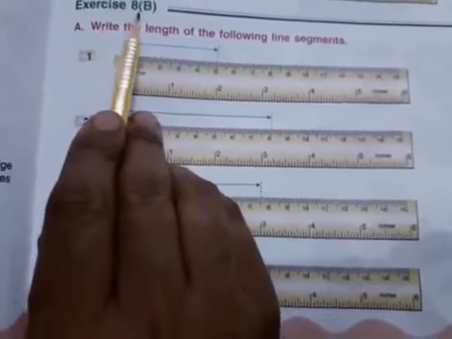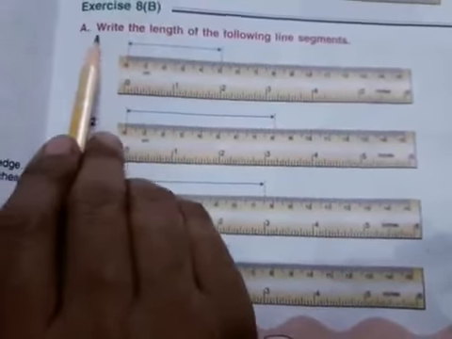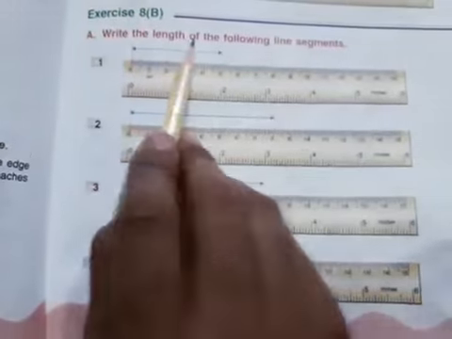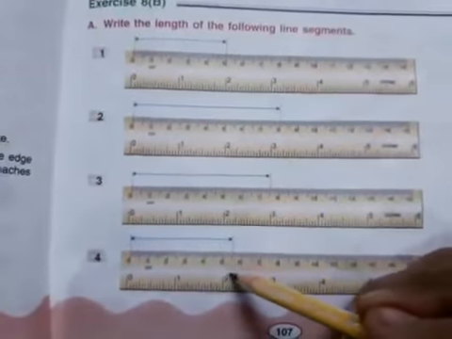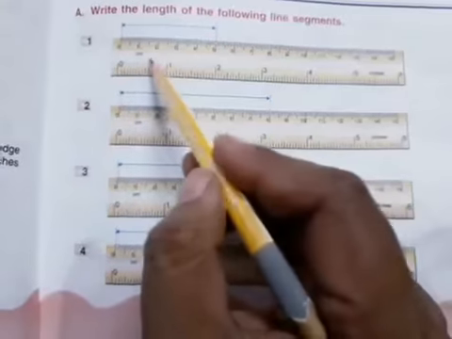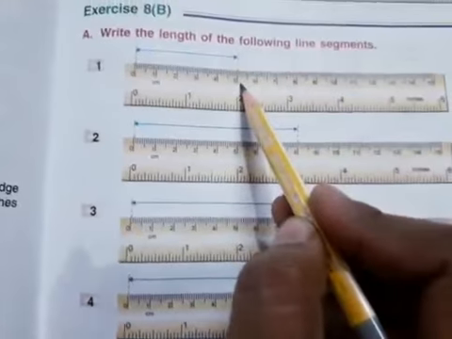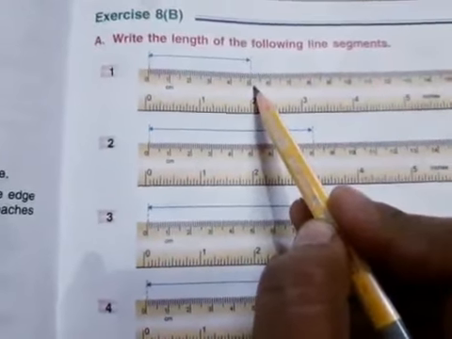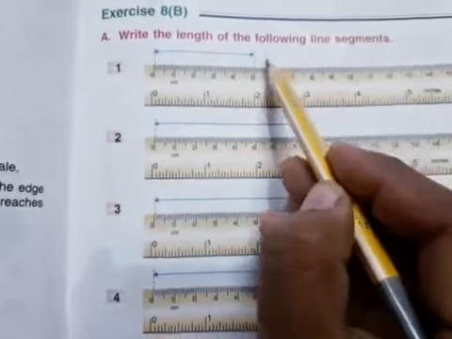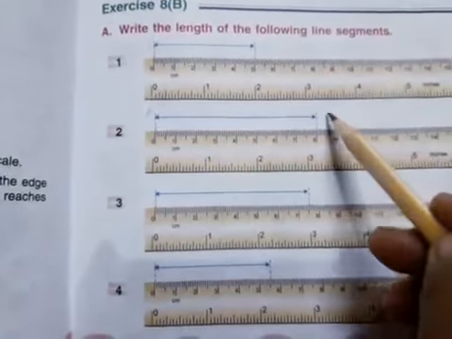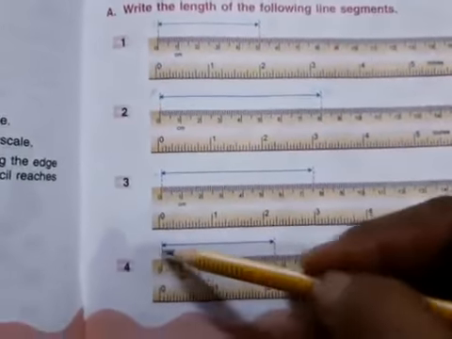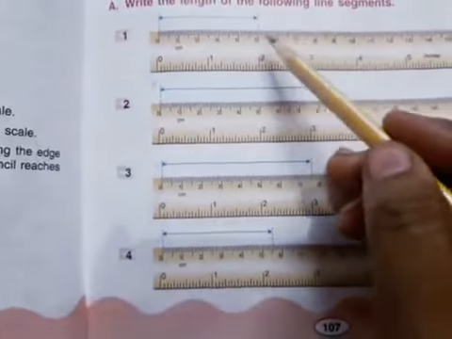Here exercise 8B you have to do. Write the length of the following line segments. This you have to do in your copy. You draw all the line segments by using your scale. 1, here the first one is 0 to 5. That means line segment. Here you can give any name also: AB, PQ, XY, like that. Any 2 letters you can mention as the name.